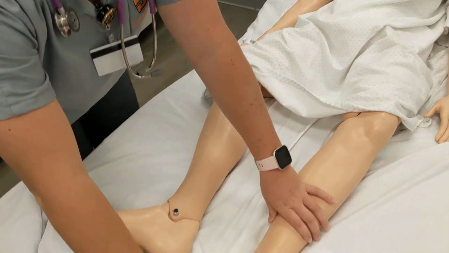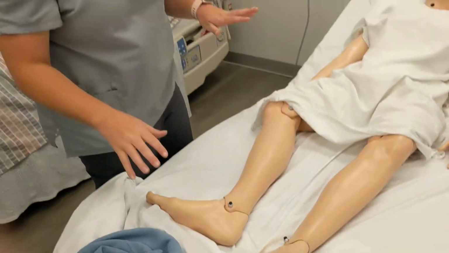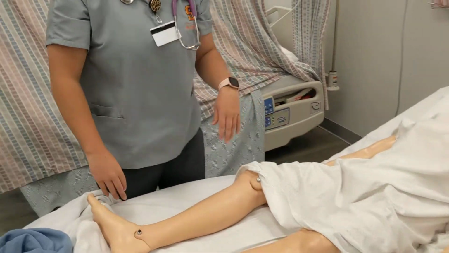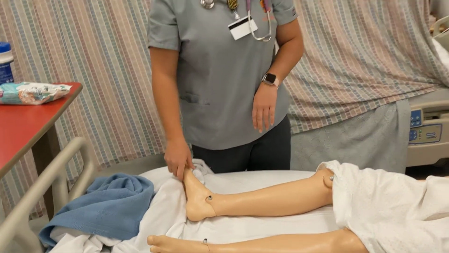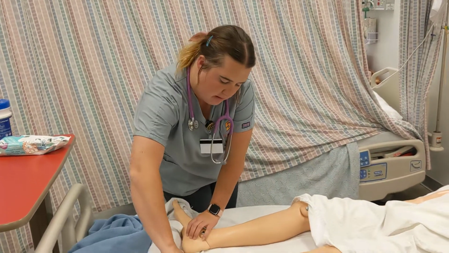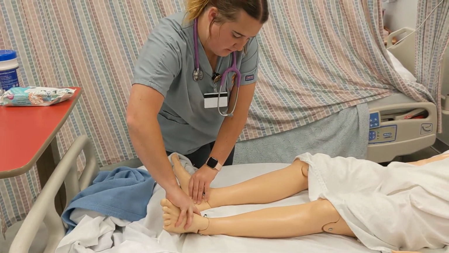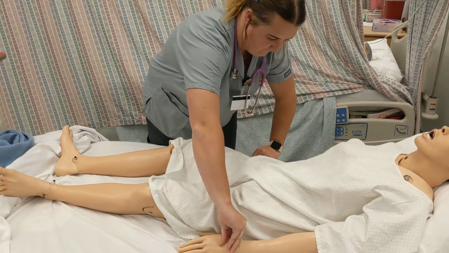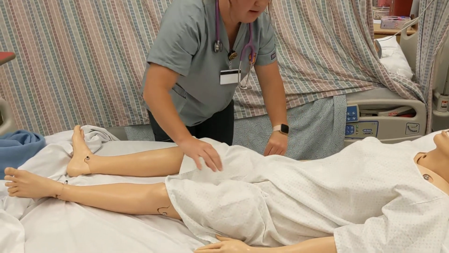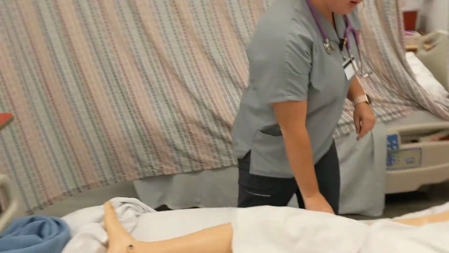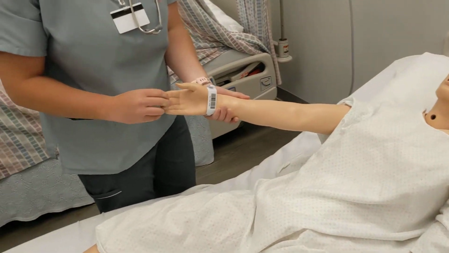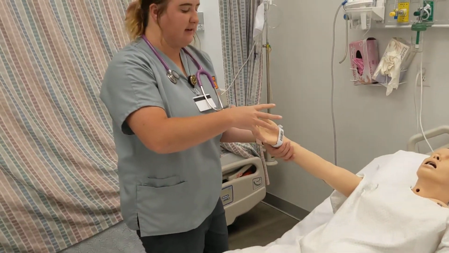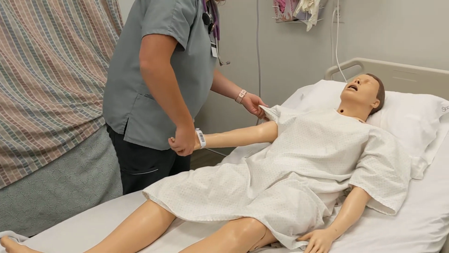And I will now check for any edema, which while I was feeling around, I do not see any edema, so that's great. I'm gonna check distal pulses. That's 2+ bilaterally. And that's also 2+ bilaterally. That's really good. I'm gonna check for her capillary refill. That's less than 1 second. That is really great, Esther.